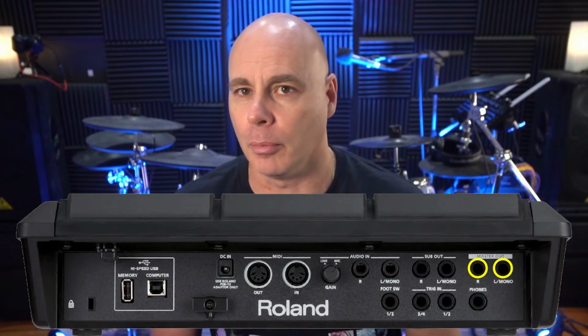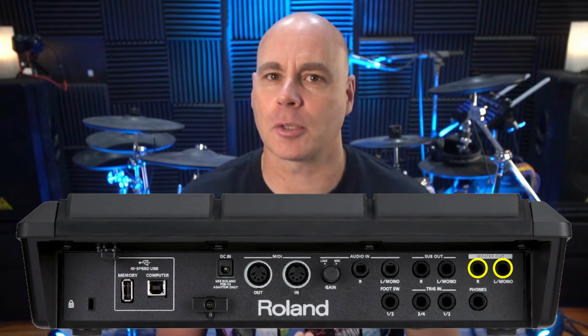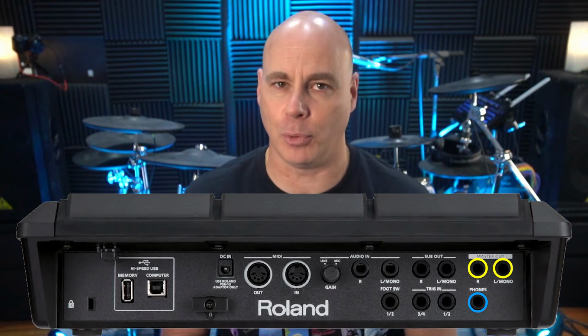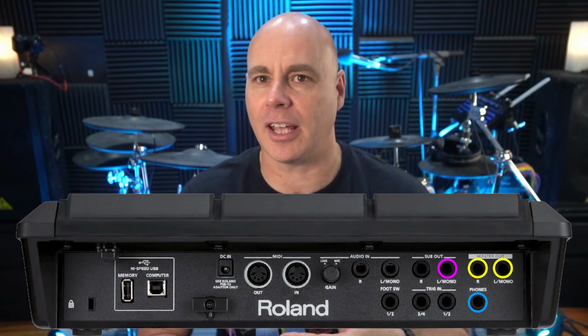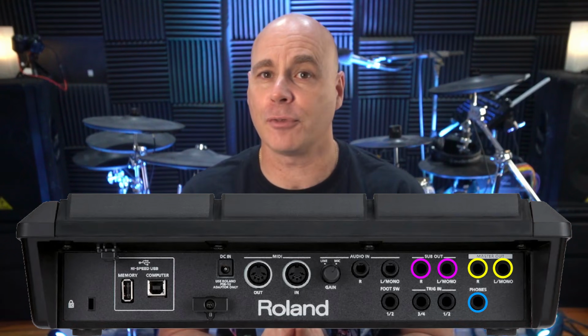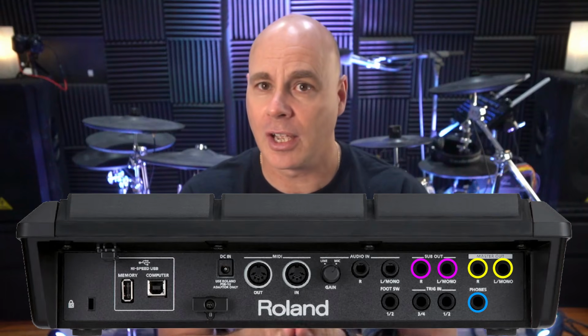Now, the SPD-SX has a stereo output, so it has a main left and a main right output, so stereo tracks are no problem, and it's going to make it great for backing tracks, but it also has a separate stereo headphone output, plus a sub-left and a sub-right output. This gives us a lot of flexibility for routing different sounds straight from the source exactly to where we need them on stage.